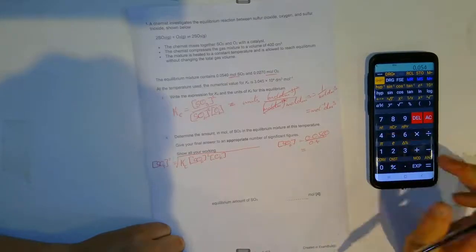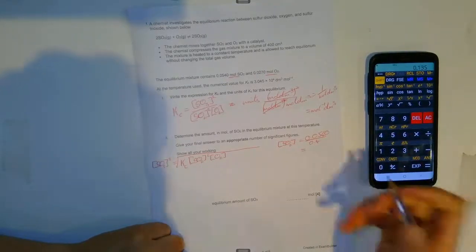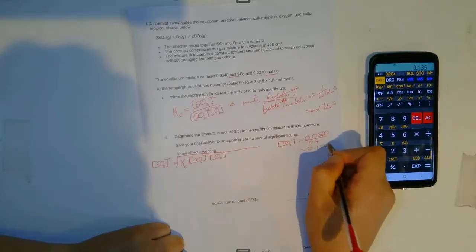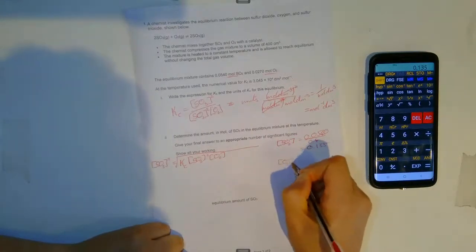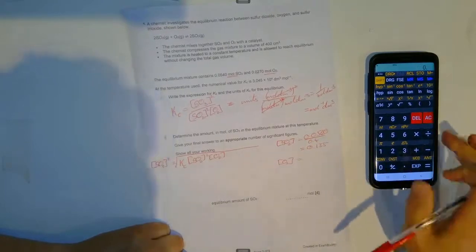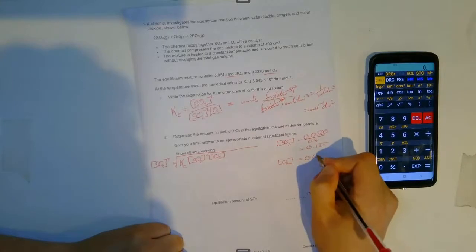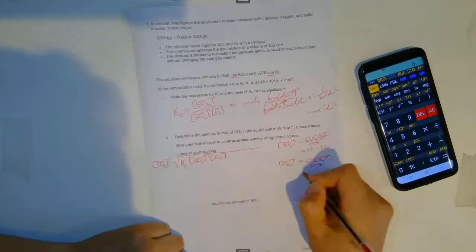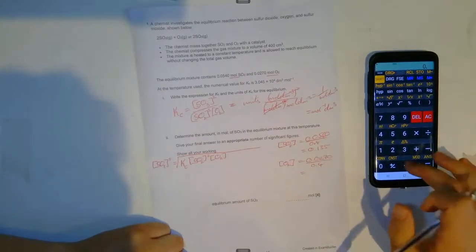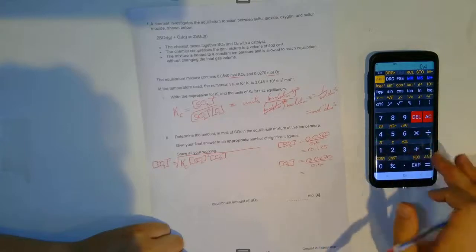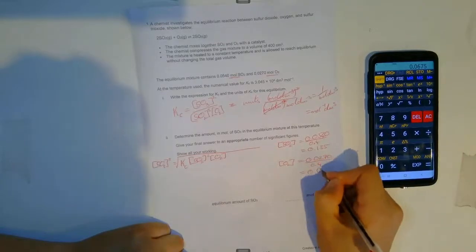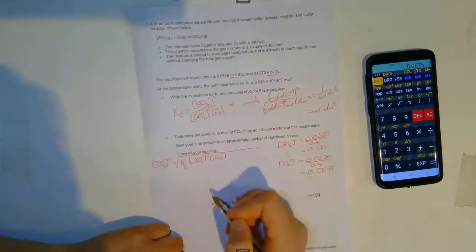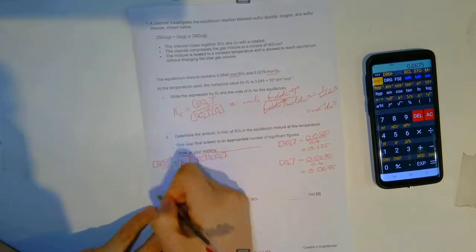If we just whack that into a calculator quickly, we get 0.054 divided by 0.4 gives us 0.135. Our concentration of oxygen is equal to 0.0270 divided by 0.4. So 0.027 divided by 0.4 gives us 0.0675.